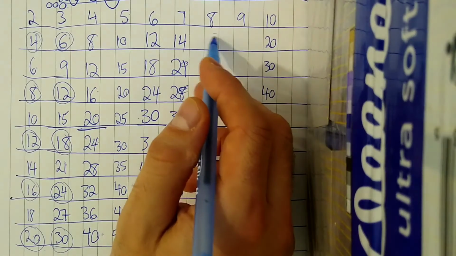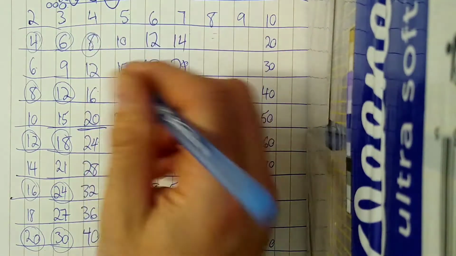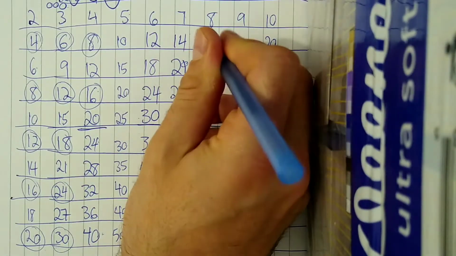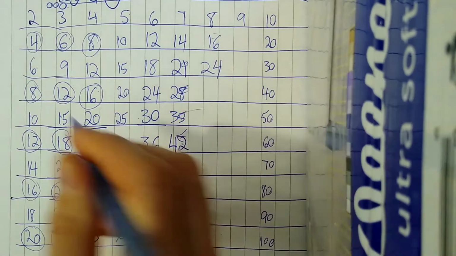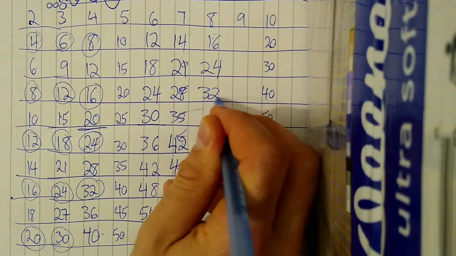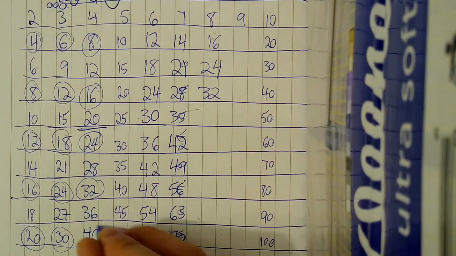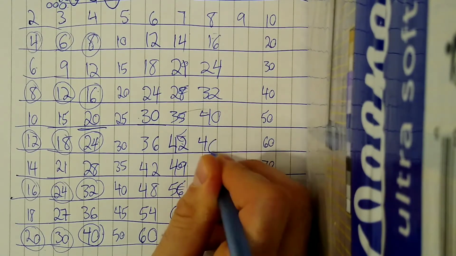Okay, with the 8s, you can reference the 4s. 8 times 1. 8 times 2 is 16. 8 times 3 is 24. And again, it's right there. 32 is next. All I have to do is look at the 4s here. It's every other number. 40. And then 40 plus 8, 48.